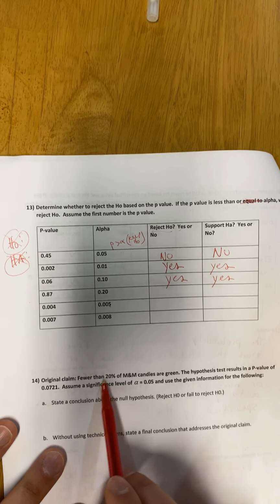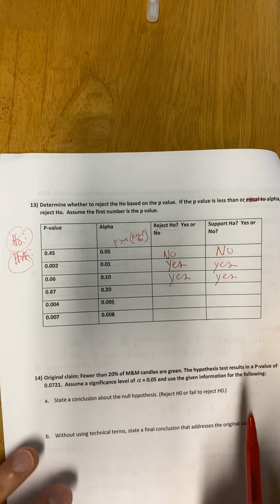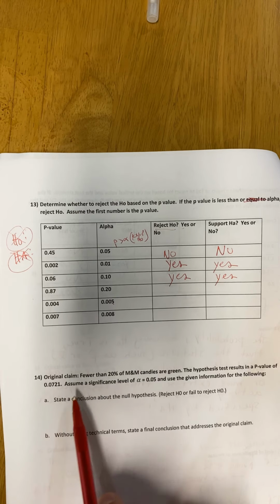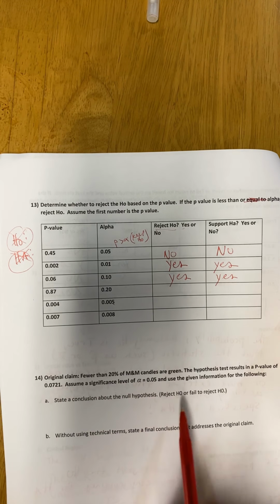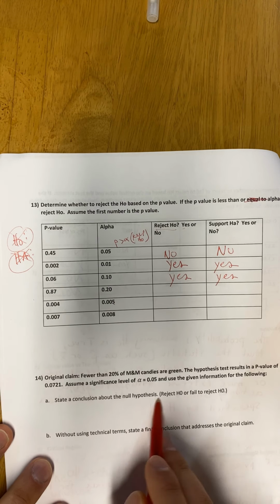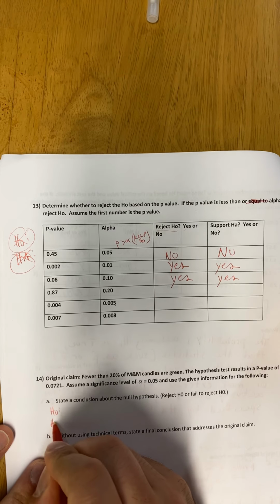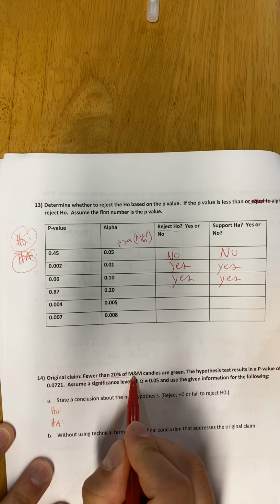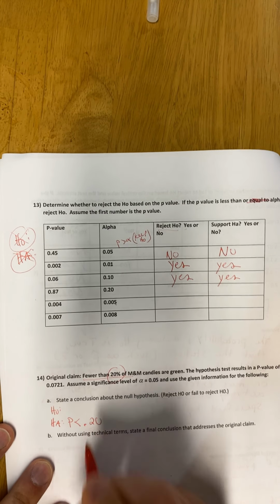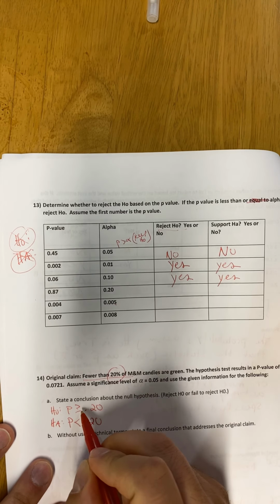Original claim: fewer than 20% of M&M candies are green. The hypothesis test results in a p-value of this. Assume a significance level of that. State a conclusion about the null. So we're going to state the H0 and the HA. Fewer than 20% are green. It's a proportion, fewer than 20. So the other one is going to be this. Remember, the H0 gets the equality.